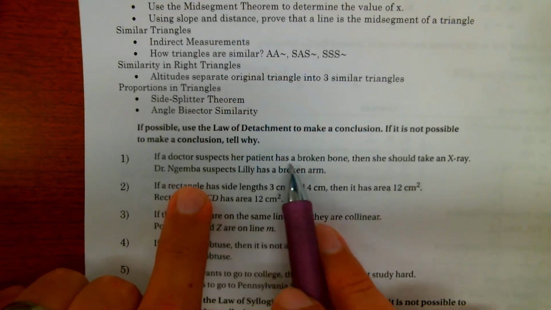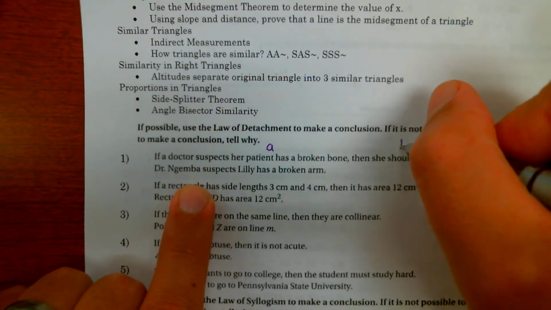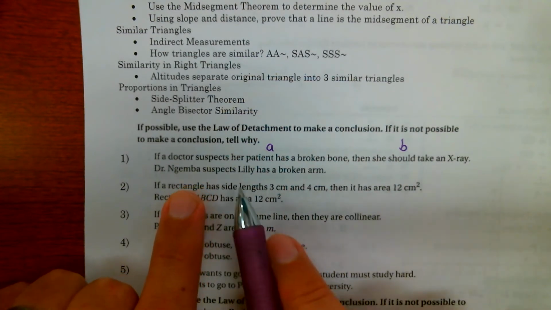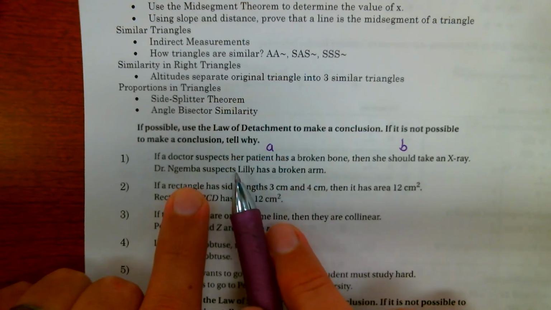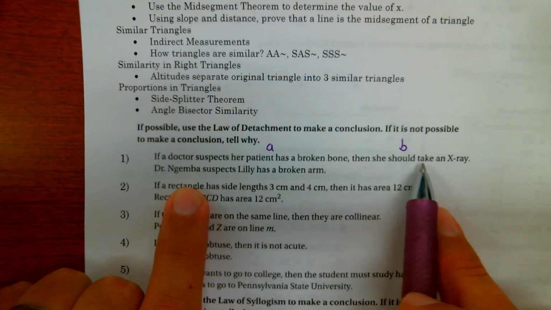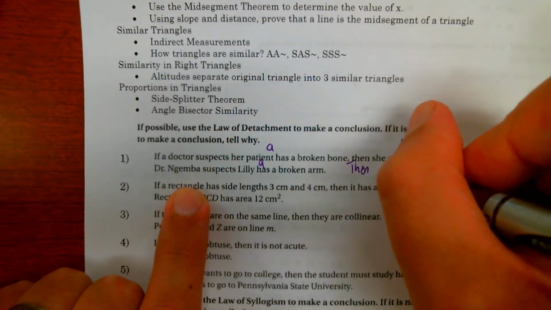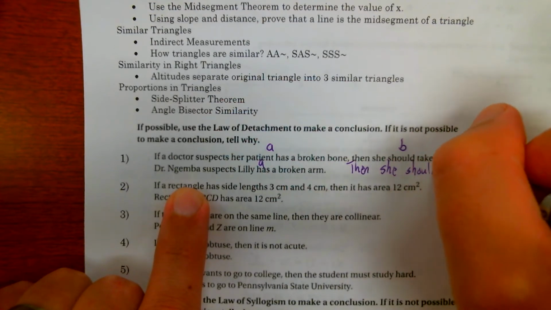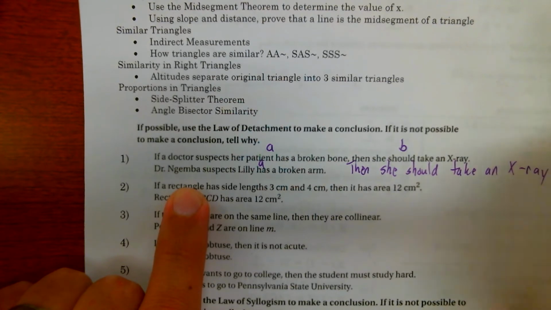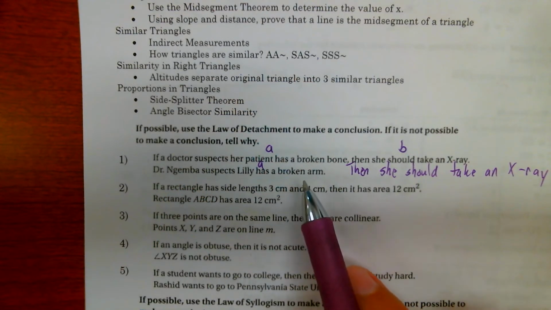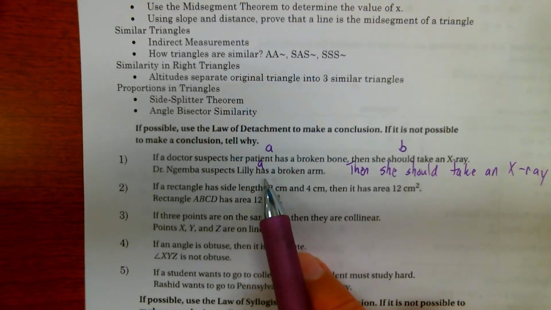If a doctor suspects her patient has a broken bone, that's my A. If that, then B, she should take an x-ray. Then it says the doctor suspects Lily has a broken arm. So if they suspect a broken bone, we should take an x-ray. We got a broken bone, A. Conclusion: then she should take an x-ray. In all these laws of detachment, I'm just looking for A, then B, and then the next statement is just repeating the A again.